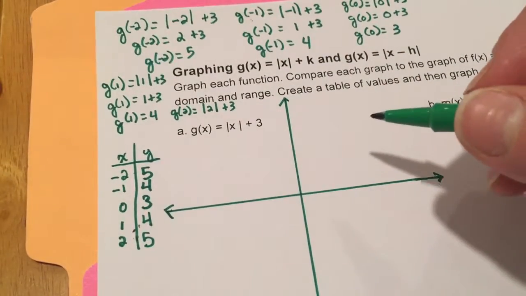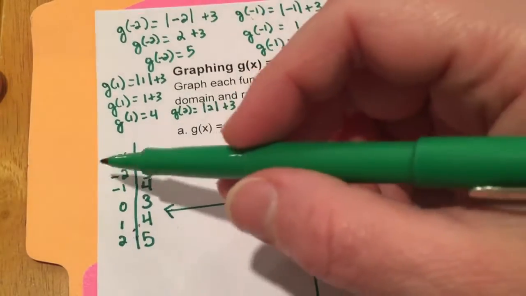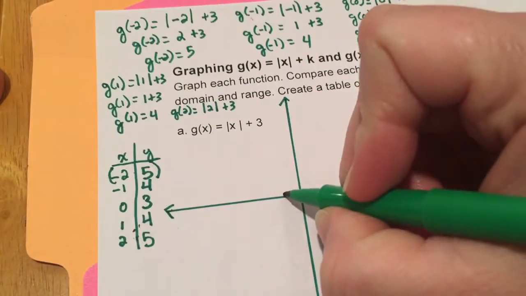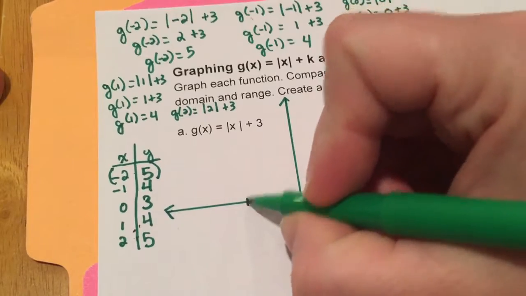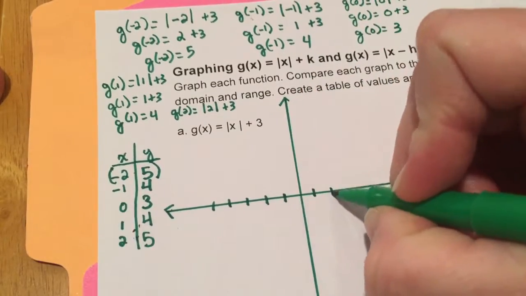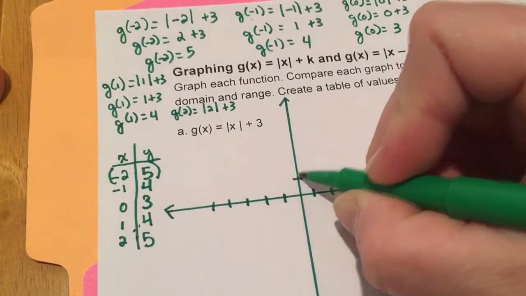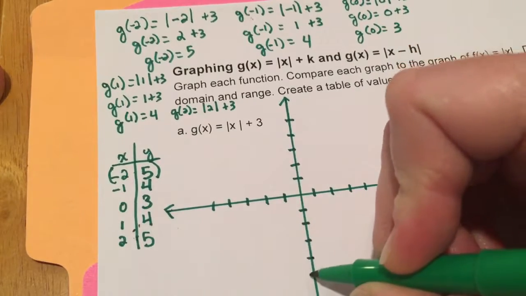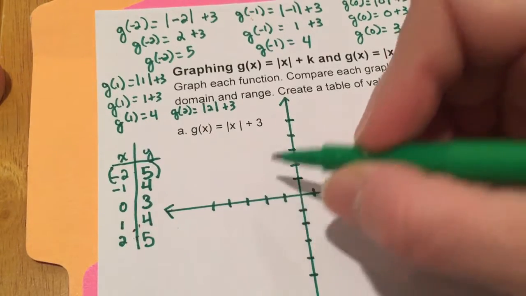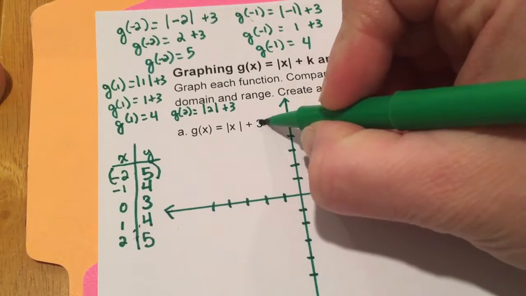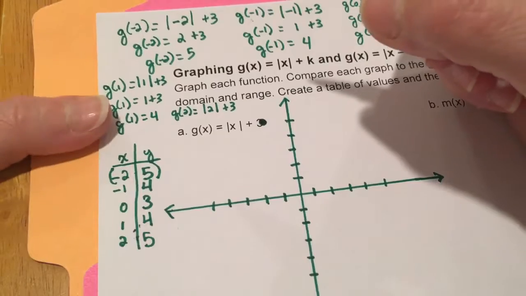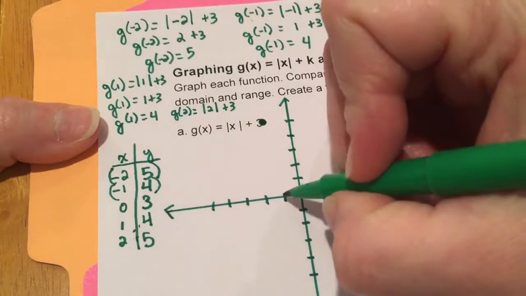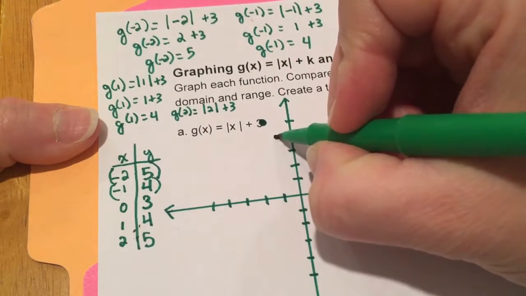And what you're going to do now is we're going to plot these points. So these are all coordinate points. We're going to plot the first one, -2, 5. So I'm going to go down -2. So we're going to -2 and up to +5. I'm going to put a point there. Sorry, I'm crossing off my equation. Sorry about that. The next point is -1, +4. So I'm going to go up to -1, +4.